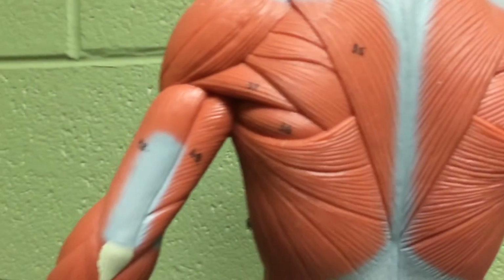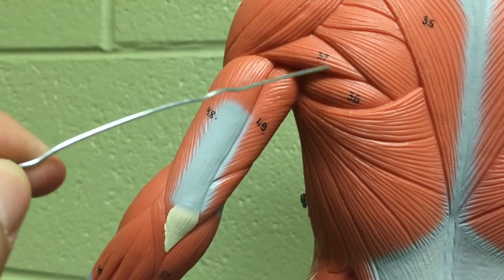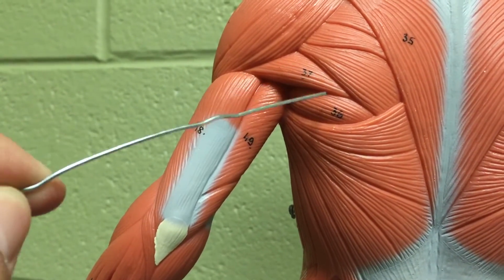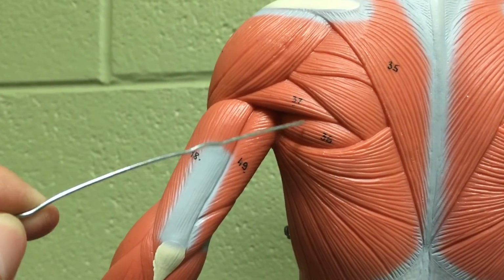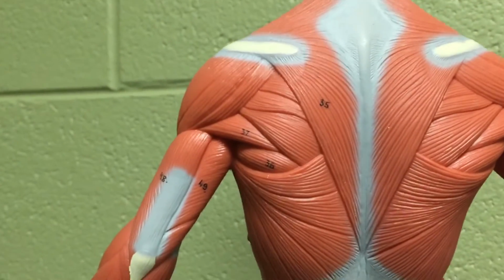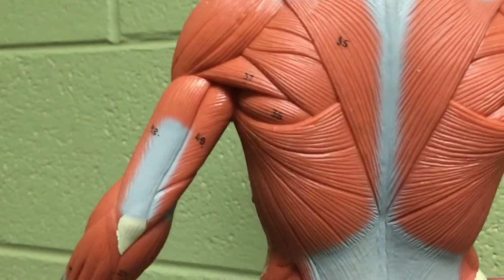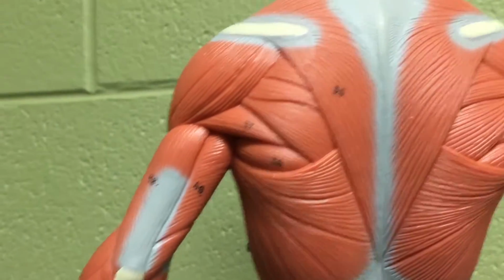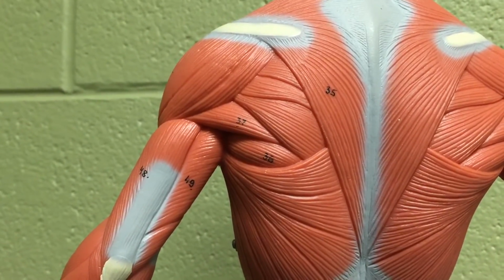Over here on his left shoulder on his back, we'll be able to see two major muscles, the teres major and then the teres minor muscles. Teres minor and teres major get their names because of their size, major being bigger than the minor. But the minor is actually the only one of the two muscles that is considered a rotator cuff muscle.